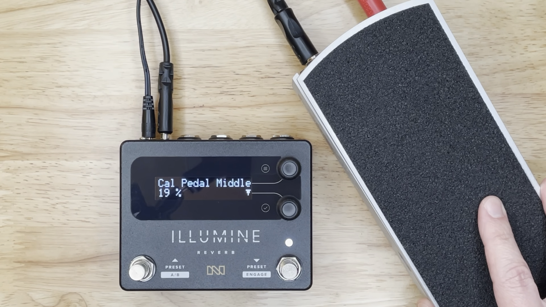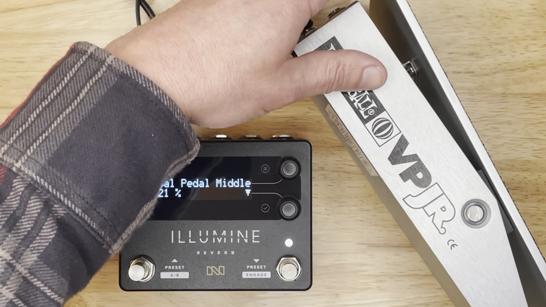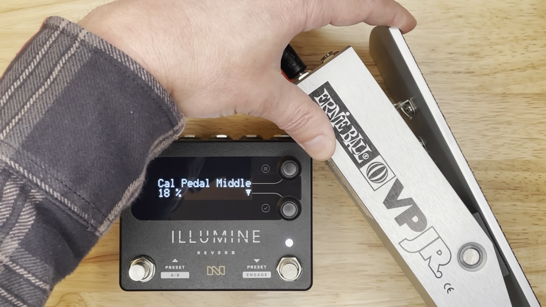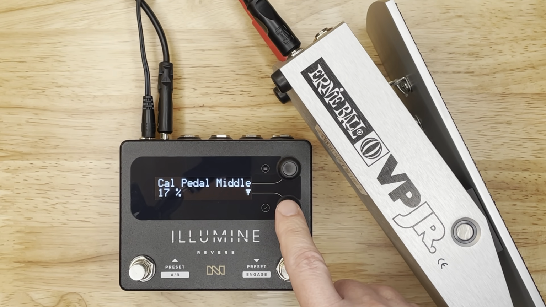For all other volume pedals, there are two methods to perform calibration. The first is easier but less accurate. Set the volume pedal to the halfway point between heel down and toe down, then press the bottom knob.